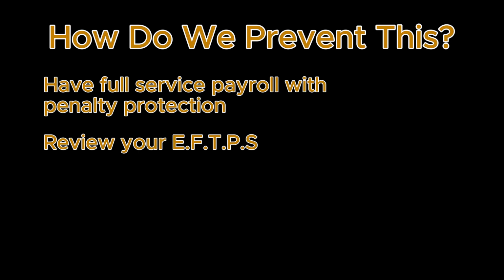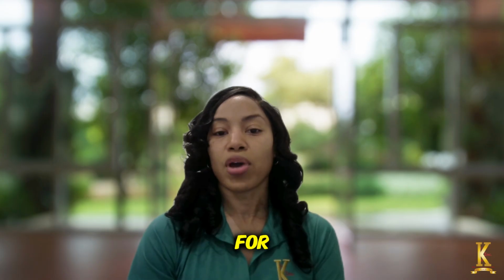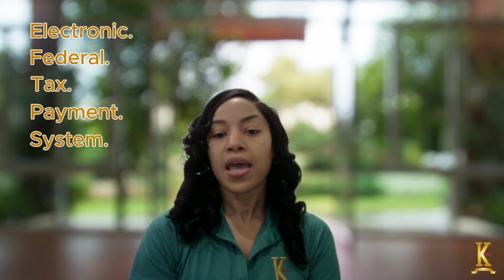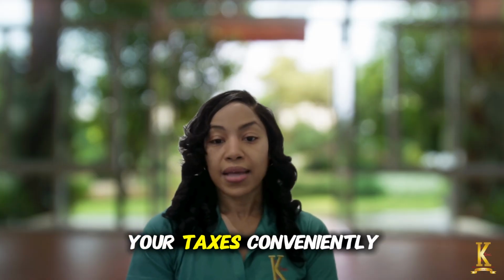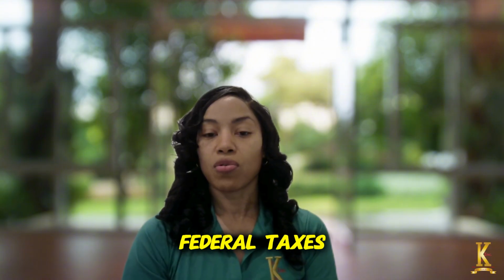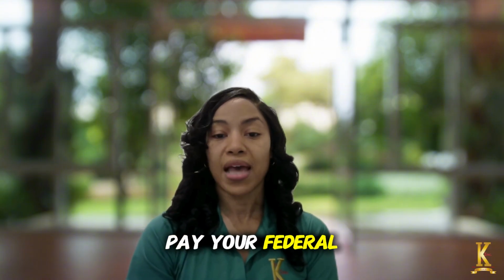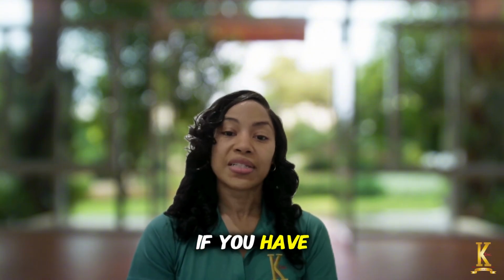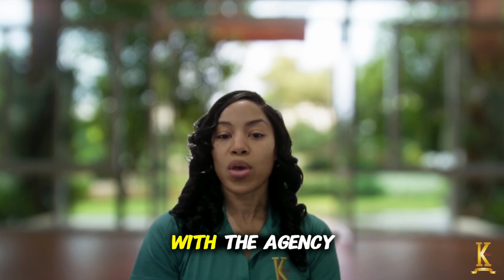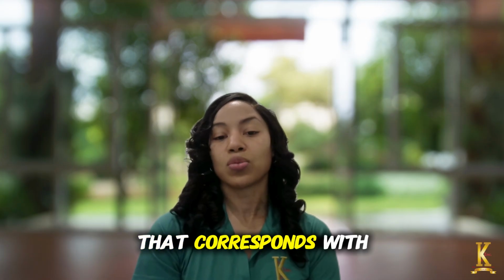Always review your IRS EFTPS account. The EFTPS stands for Electronic Federal Tax Payment System. This account allows you to pay your taxes conveniently online. This only applies to the federal taxes. You can only pay your federal taxes with this account. If you have state taxes, you have to pay those taxes with the agency that corresponds with your state.